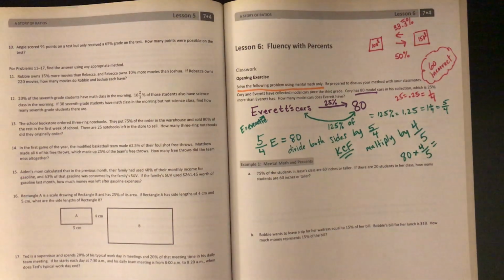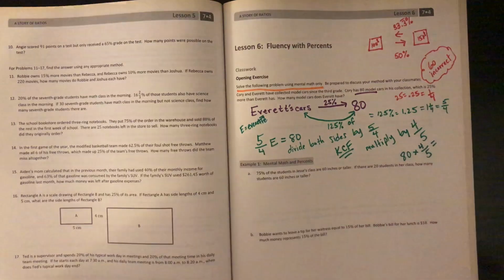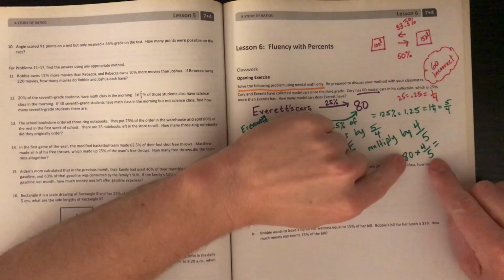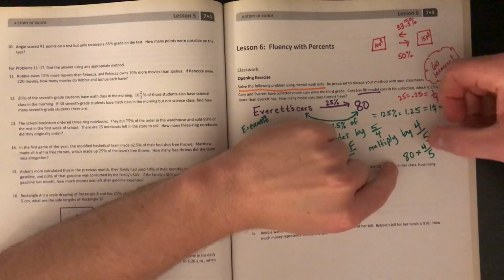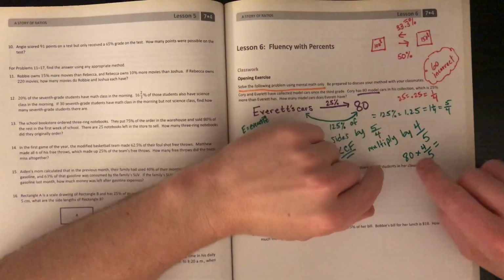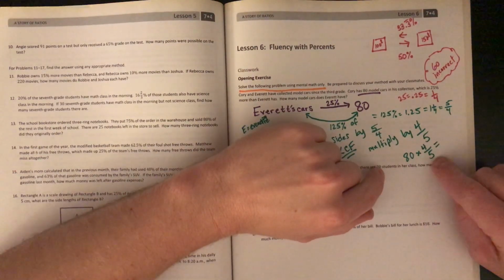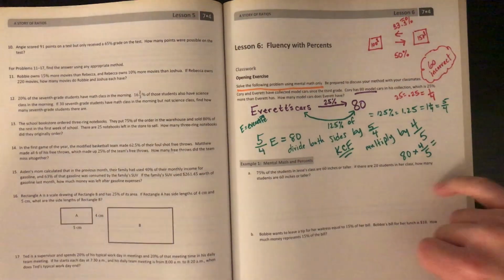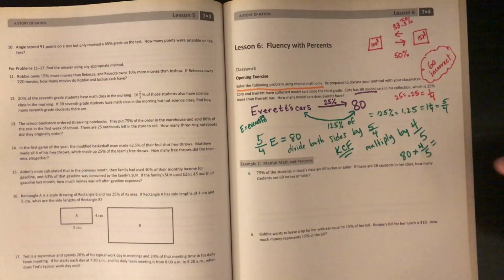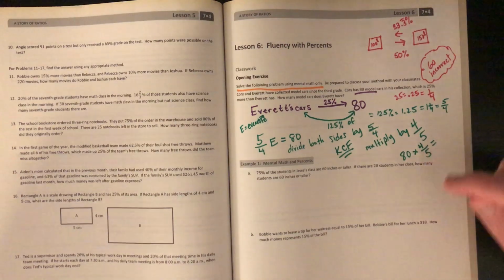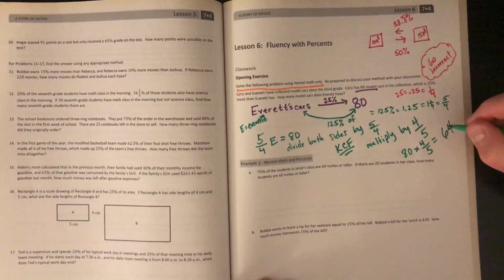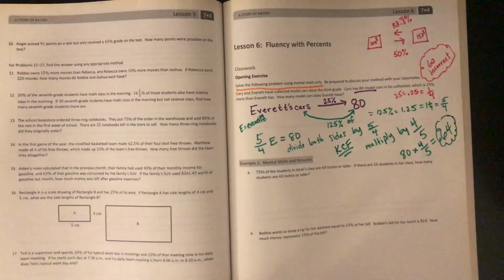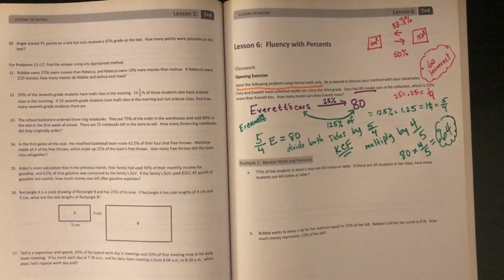Okay, well, I could do 80 times 4 and then divide it by 5, but I'm going to get some big numbers if I do that, and that's harder to do in my head. What if instead I do the 80 divided by 5 part first and then multiply by 4, right? It doesn't matter which way you do it. You could do 80 times 4, then divided by 5, or 80 divided by 5 and then times 4. I think it's easier to do it that second way because the numbers stay smaller. So 80 divided by 5 is 16. And then 16 times 4 is 64. All right, so I come to the conclusion that Everett has 64 cars.